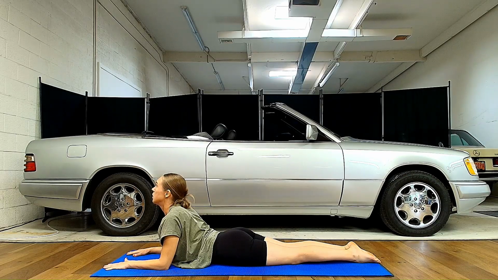And take another moment here, opening through the chest. Feeling a nice, good back bend here. Exhale.